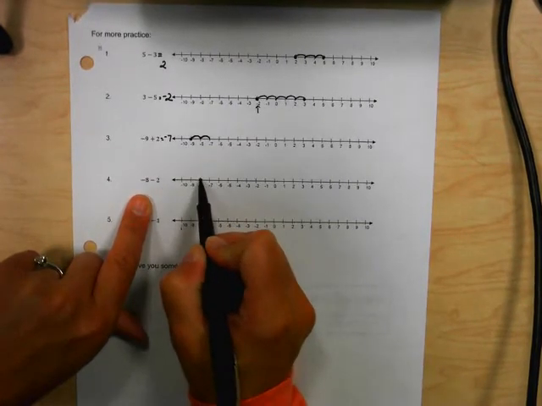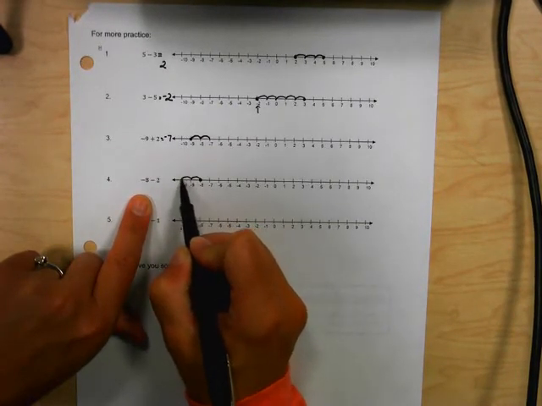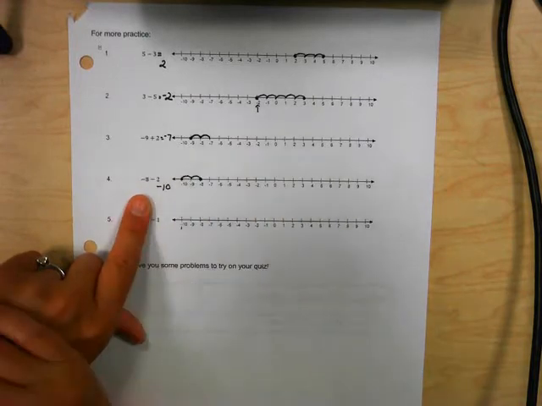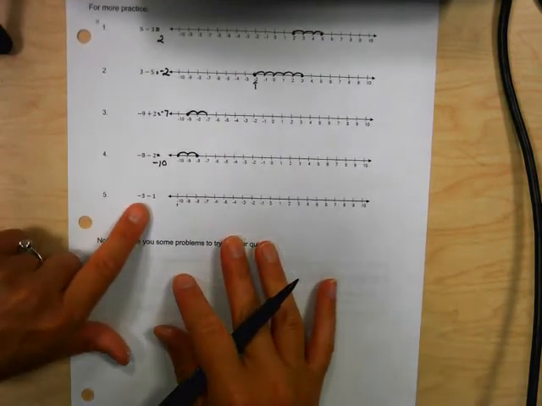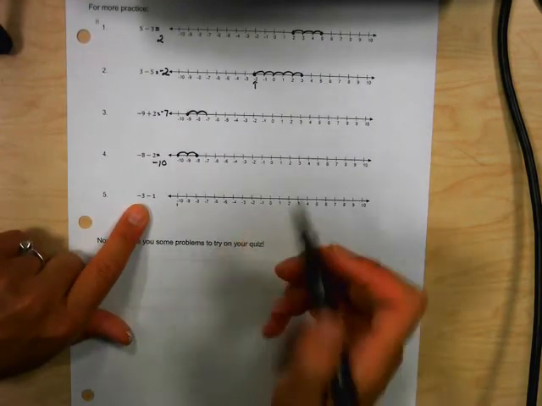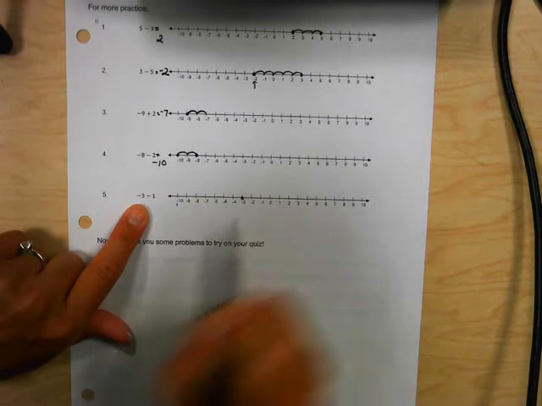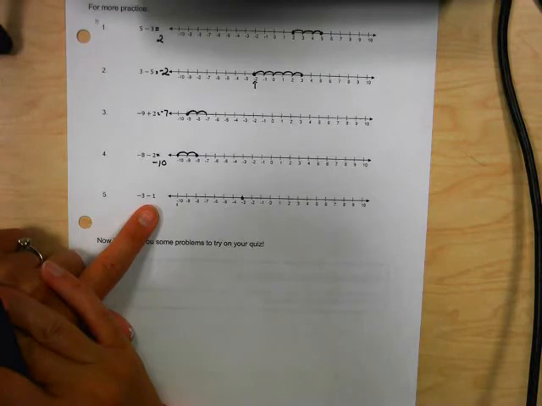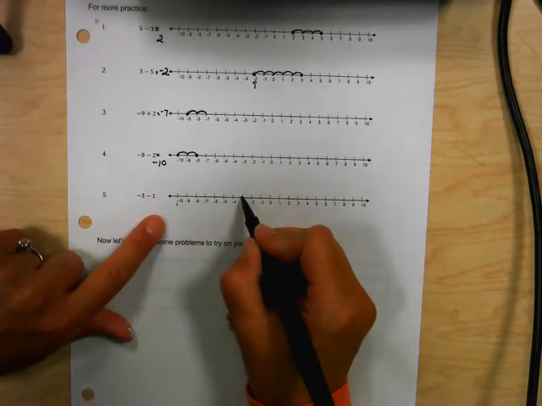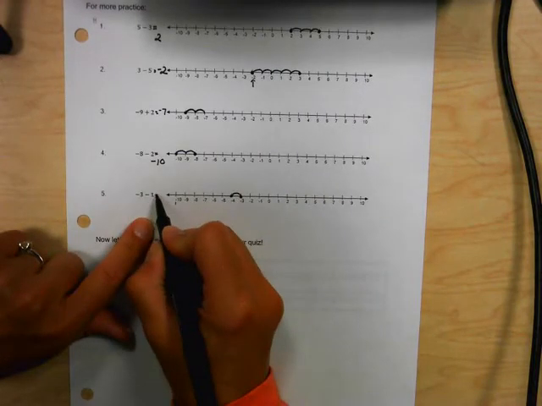Oh, so that means I go to the left. That doesn't make me happy. I'm going to the left. So you should get negative 10 for that. And then the last one. Negative 3. I'm taking away a positive number. So that's going to land me to the left 1 unit.